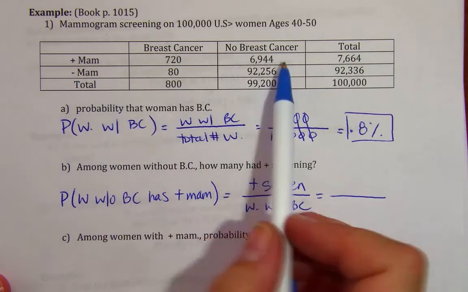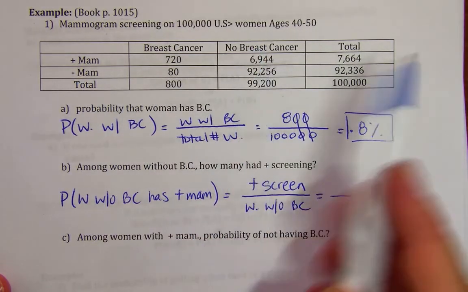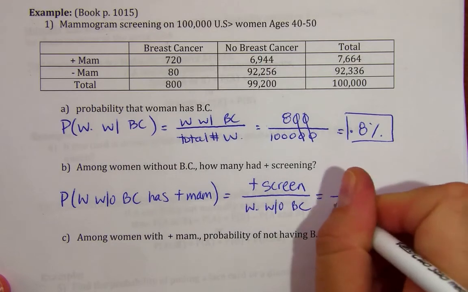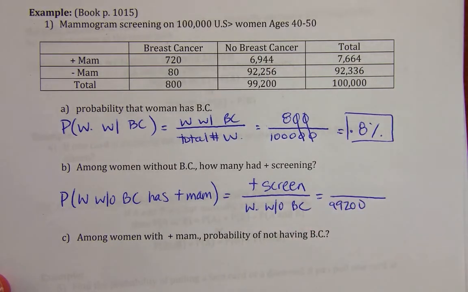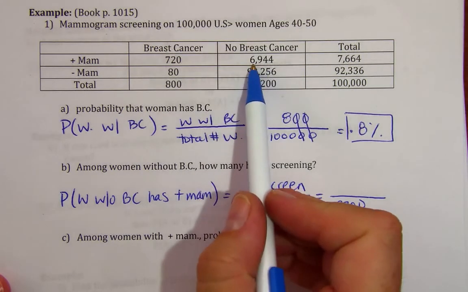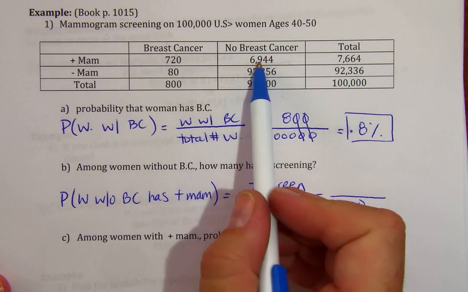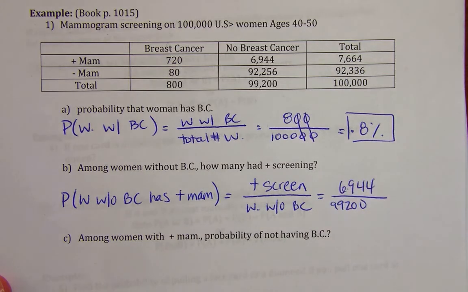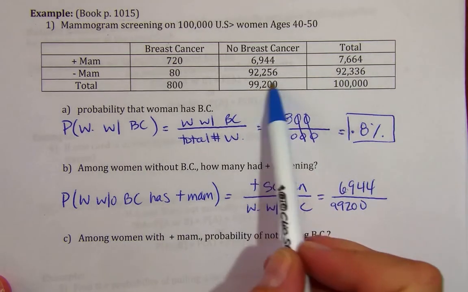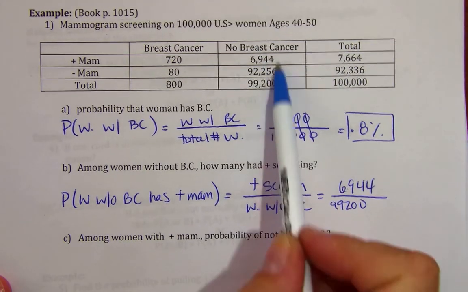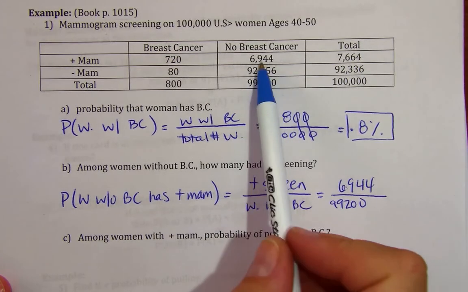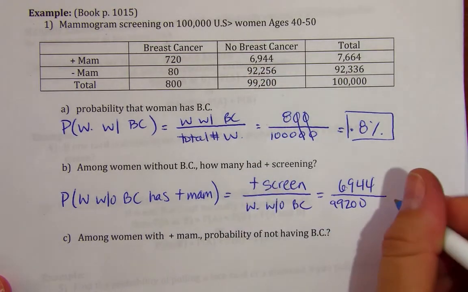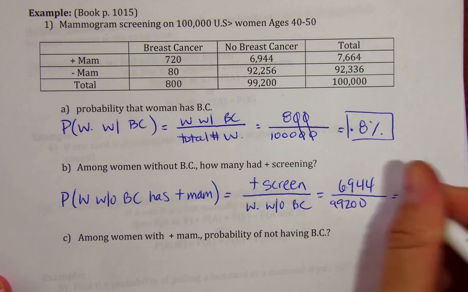There were a total of 99,200 women without breast cancer, but of those, there were 6,944 that had a positive screening. So we're just looking at the women who didn't have breast cancer, and of that total group, how many of them had a positive screening? And this ends up being about 7%.